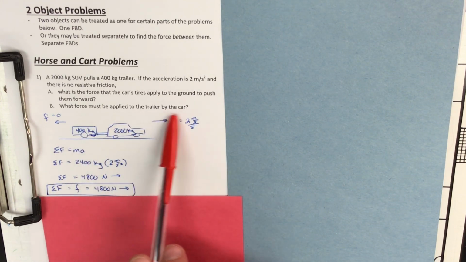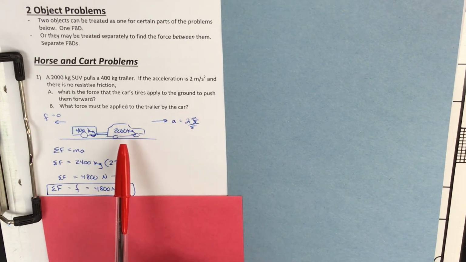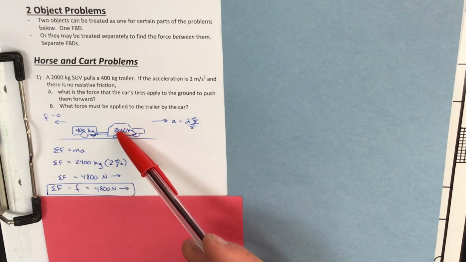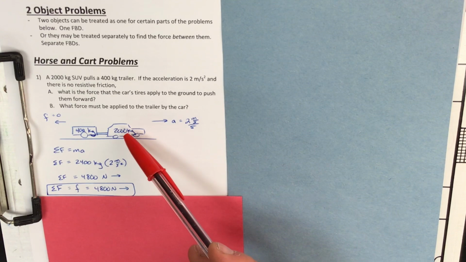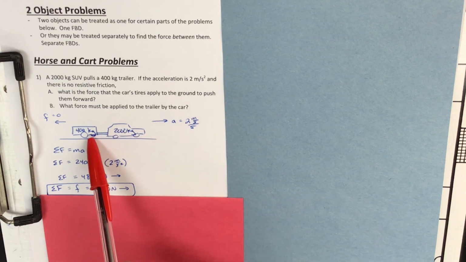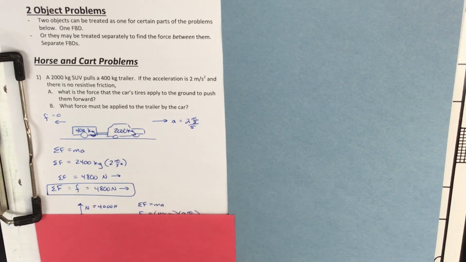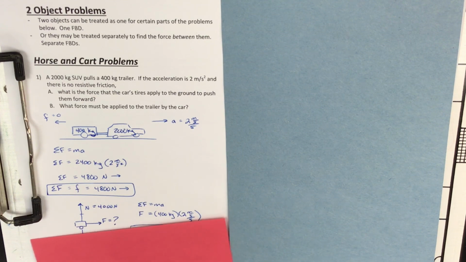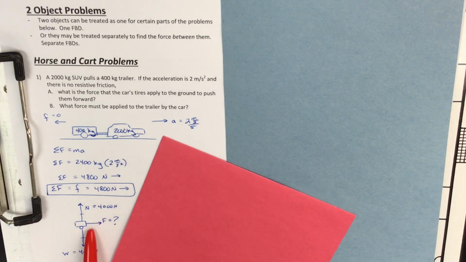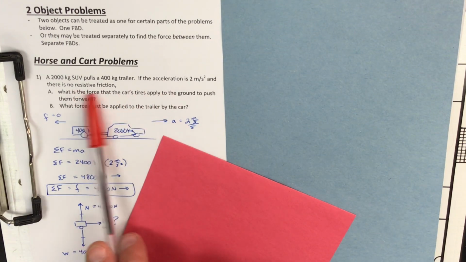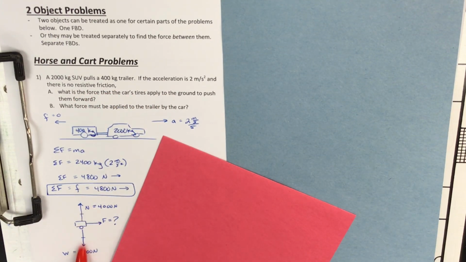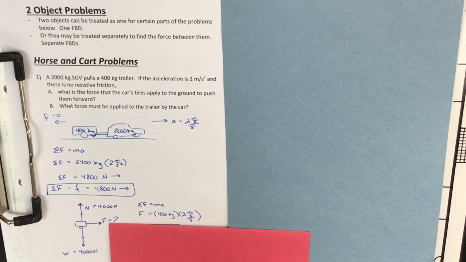Now, what force must be applied to the trailer by the car? I can pick either this one or this one to solve for the tension. Now, the tension is pulling backward on the car, forward on the trailer. That's a Newton's third law application. So I have chosen to draw the free body diagram of the trailer. Forward force, no resistive friction force, as it says here. Normal force, weight.